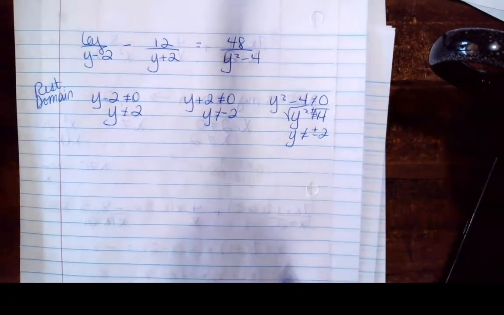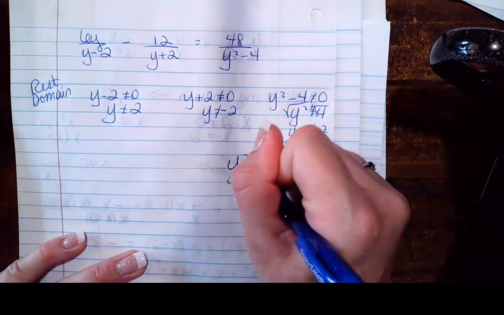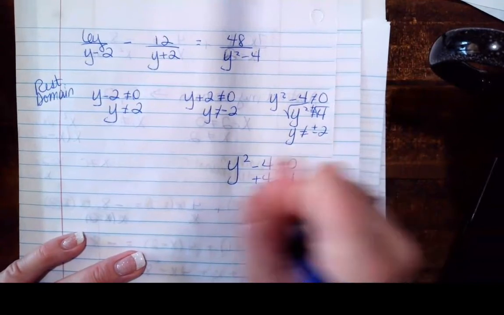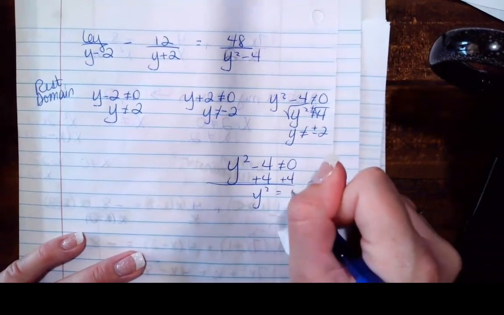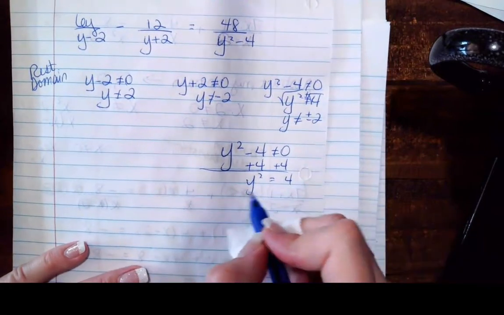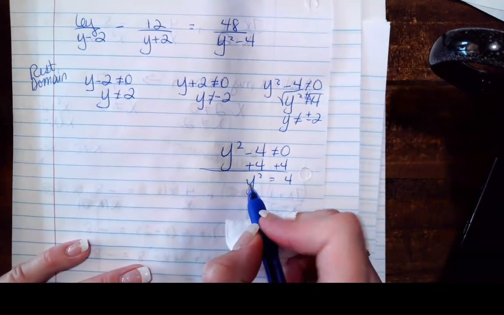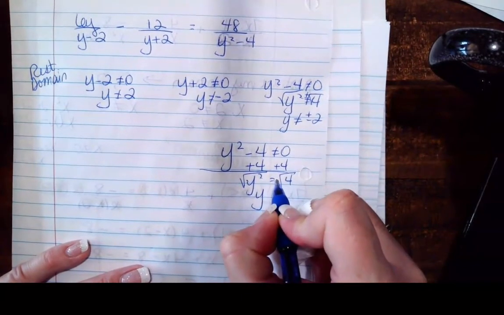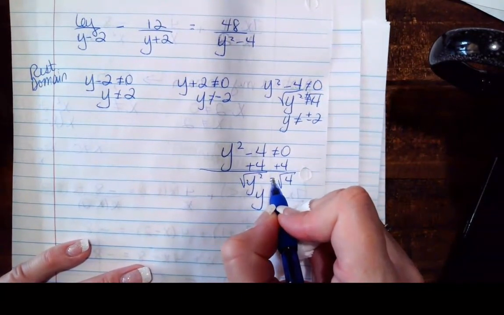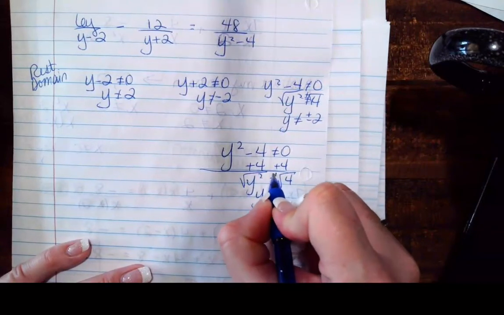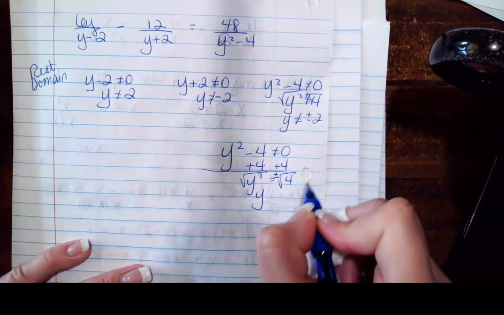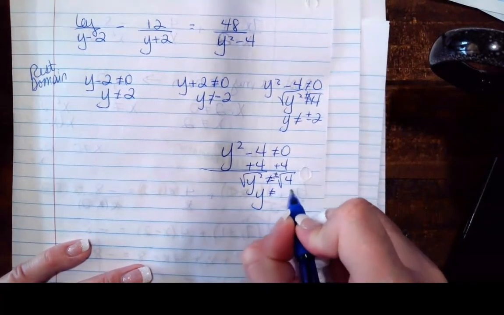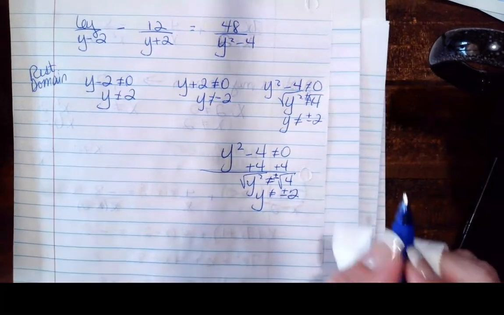That's really messy. Let me rewrite it. So I've got y squared minus 4 cannot equal 0. I added 4. So y squared cannot equal 4. I don't care what y squared is. I care what y is. So to kill a square, I take a square root. Anytime during the process of solving a problem that you take a square root, do not forget your plus minus. I know what the square root of 4 is. It's 2. Okay? And it's a positive 2 or a negative 2.